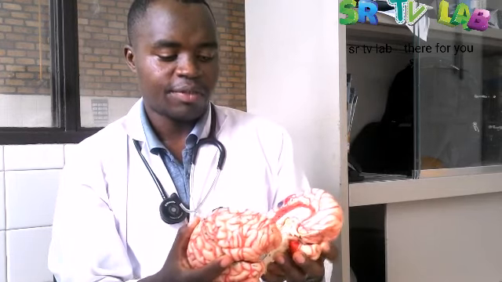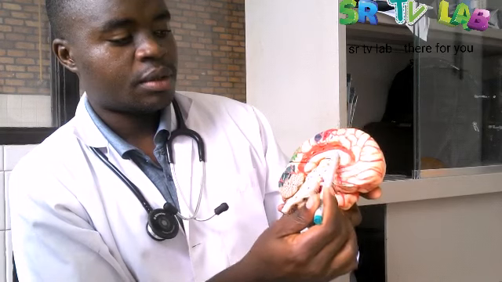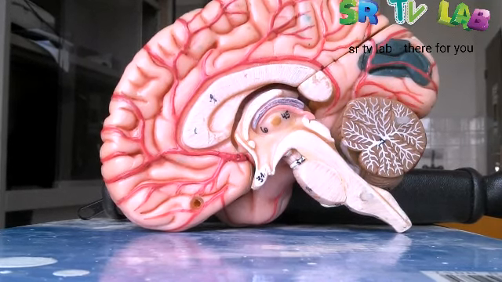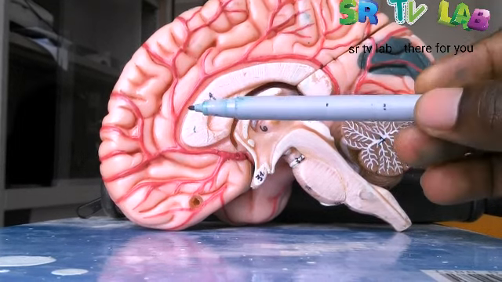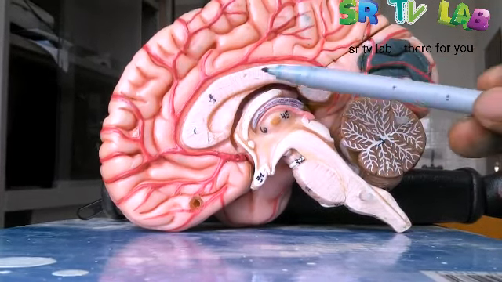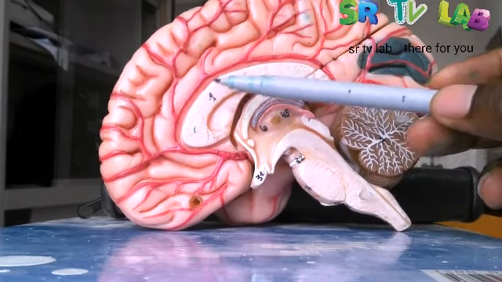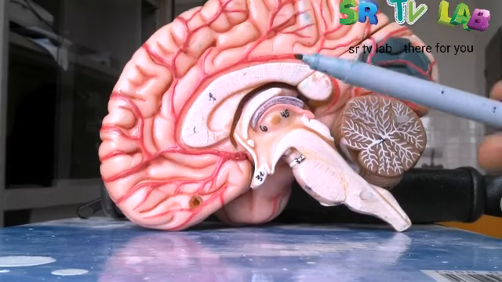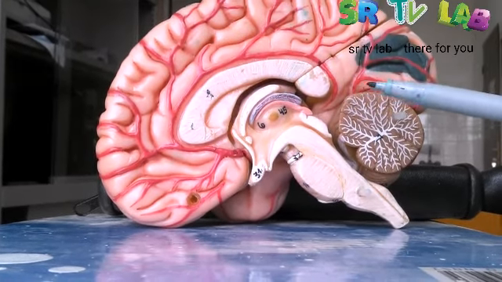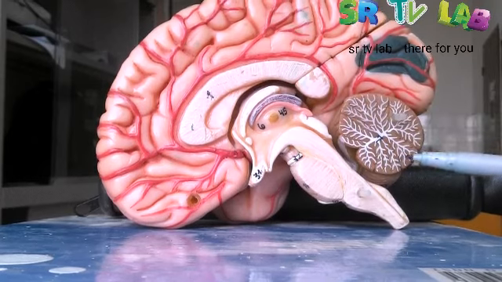So let's go inside and see the part that connects both hemispheres. I have said this is called the corpus callosum, and this is one part of the cerebellum. Good. Now let's see clearly. This is the corpus callosum that connects both left and right hemispheres of the cerebrum. Then this is part of the cerebellum.